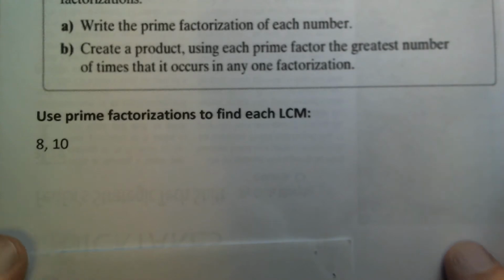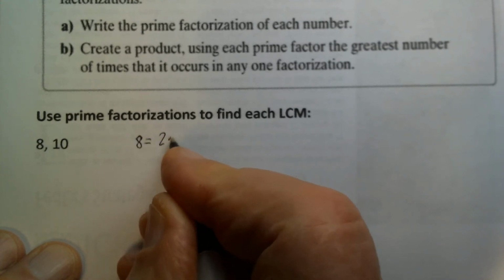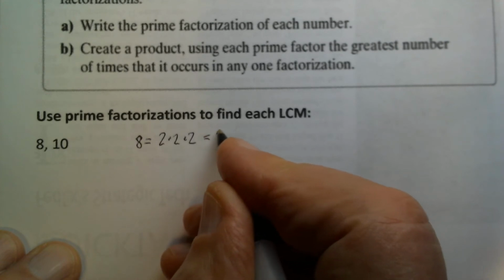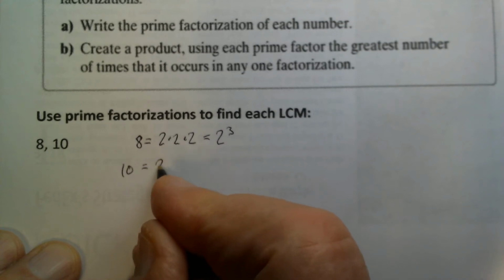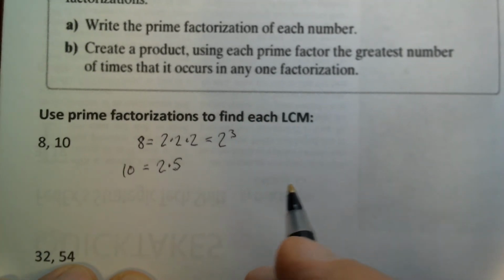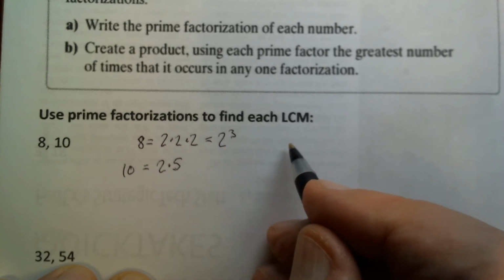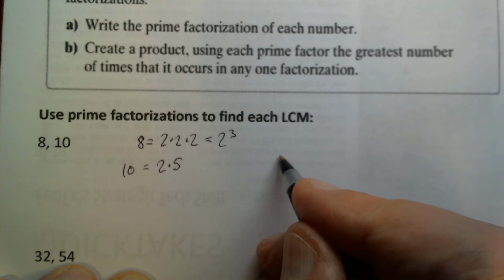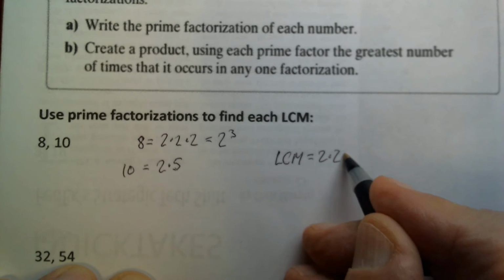Well, let's look at an example, and then you get the idea what's meant by that. So when we have the two numbers, 8 and 10, the prime factorization of 8 is equal to 2 times 2 times 2, or 2 to the third power. And the prime factorization of 10 is 2 times 5. So the greatest number of times the factor 2 occurs is 3 times. So in other words, for the LCM, we now form the product. The LCM is a product of 2 times 2 times 2.